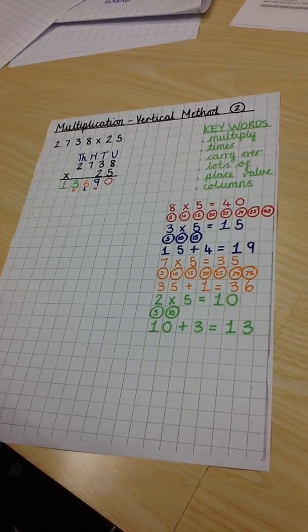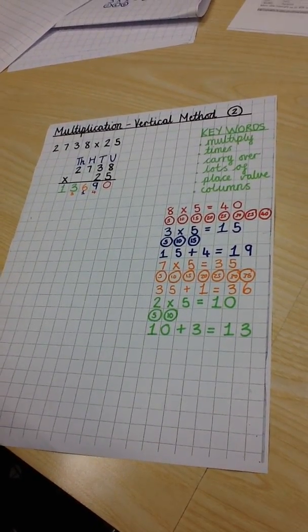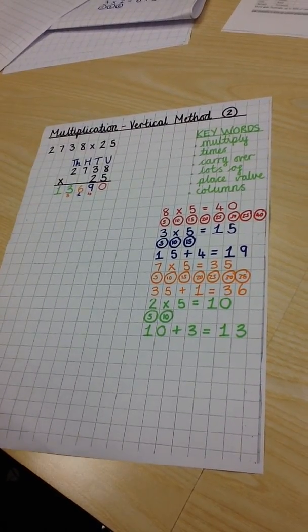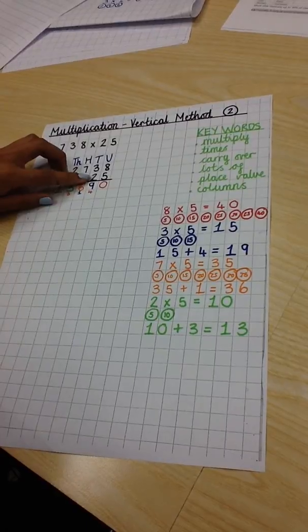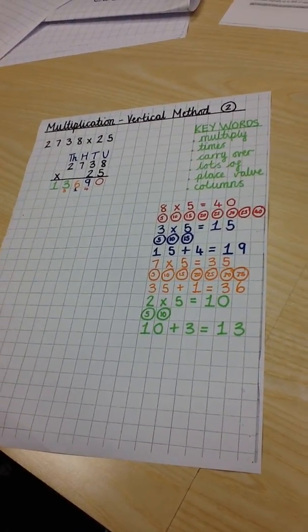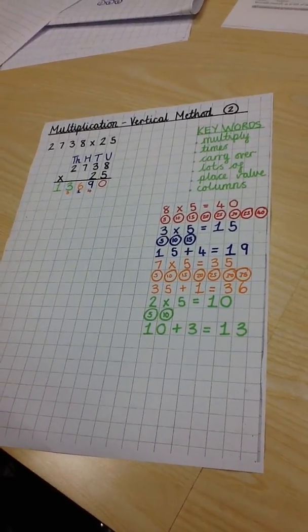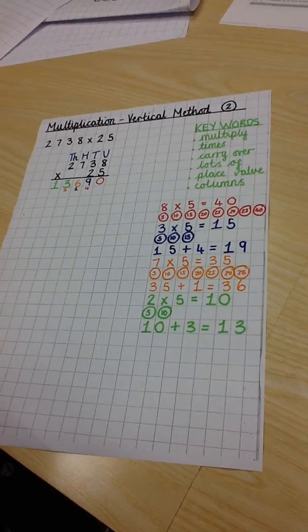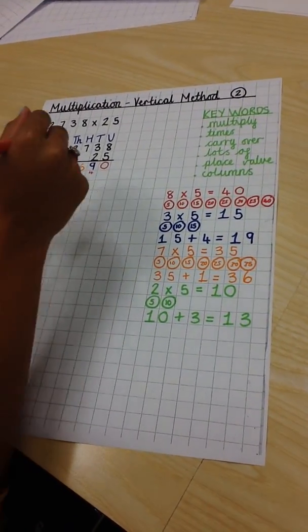Okay, now that we've multiplied the whole number 2,738 by 5, we now have to multiply the whole number by 20. We do this by multiplying everything by 2. But first, because it's actually 20 we are multiplying by, we need to put a 0 in the units column underneath our other answer.